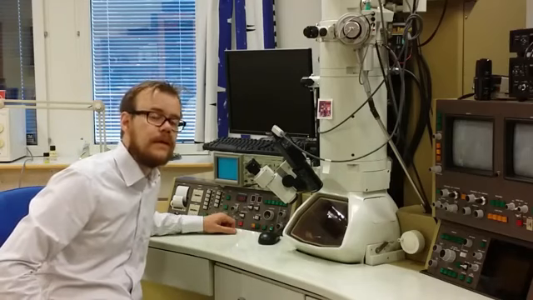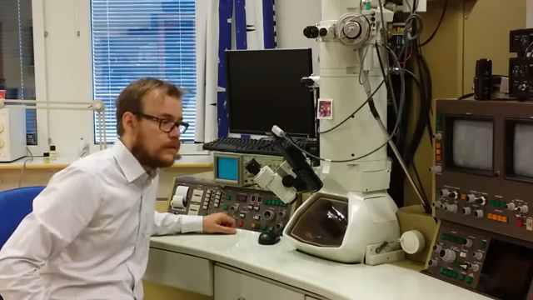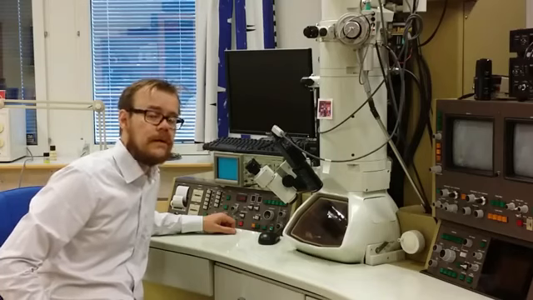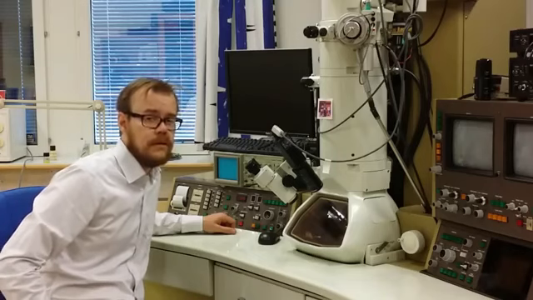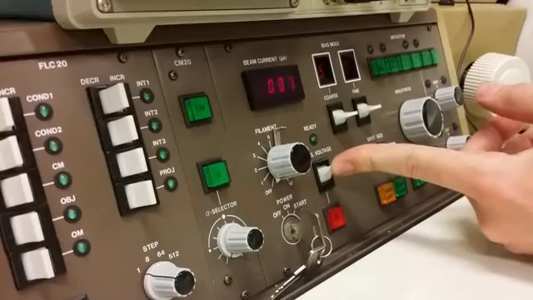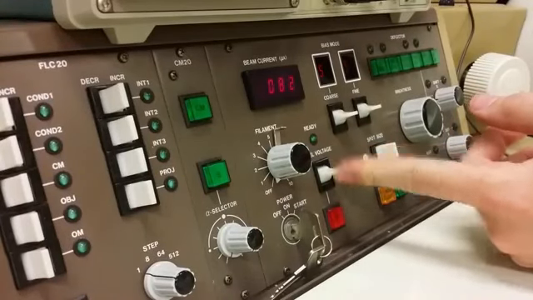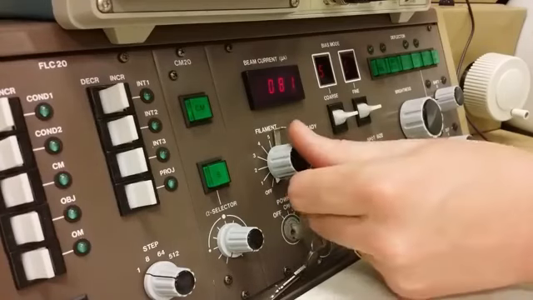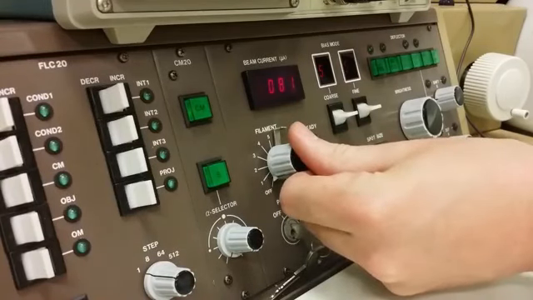The second step is to increase the accelerating voltage. And we do that in steps of 10 kilovolts. And we continue that until we reach the voltage setting that we require for the experiment. Now I have reached 160 kilovolts. And I can see that the beam current here shows 81, and that's okay.